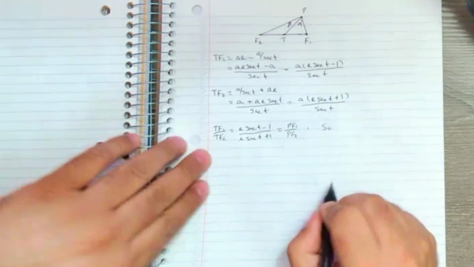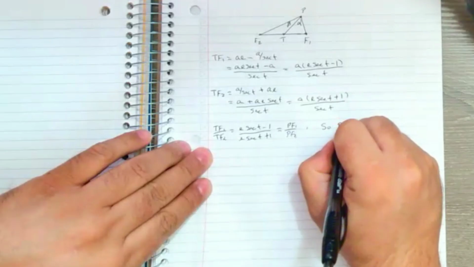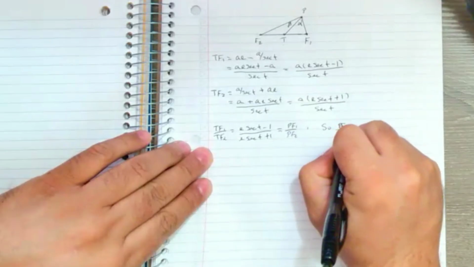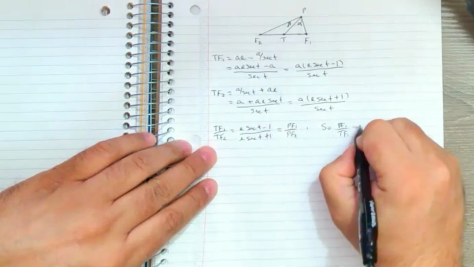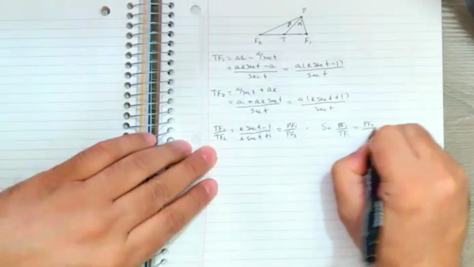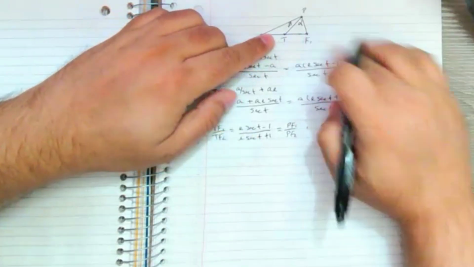And so the ratio, we can rearrange this ratio so that we have PF1 to TF1 is the same as PF2 to TF2, so that we can apply the law of sines.